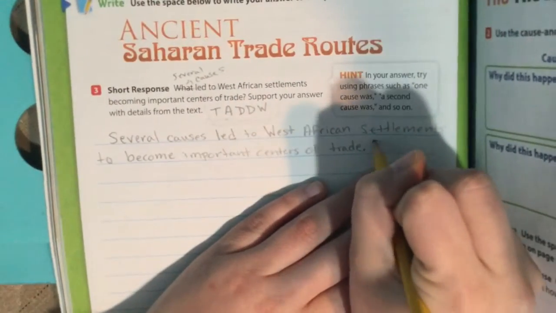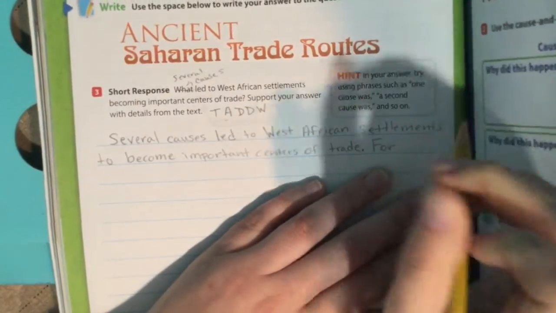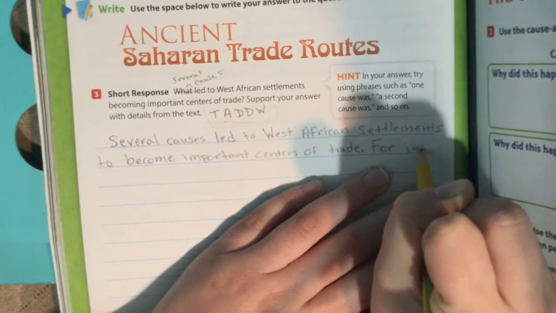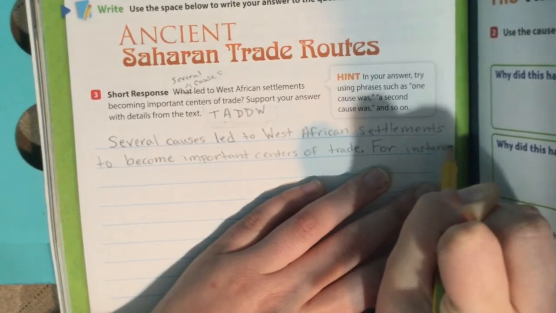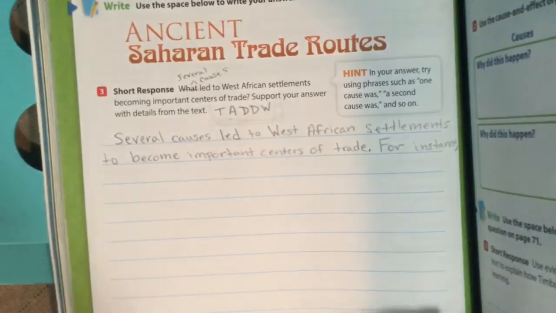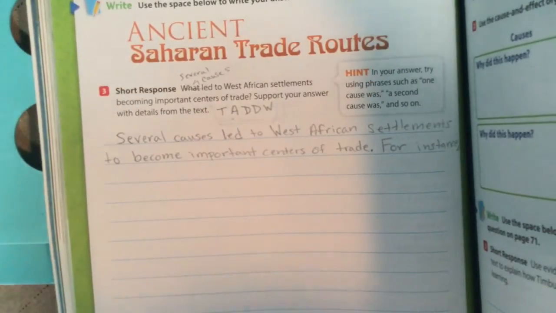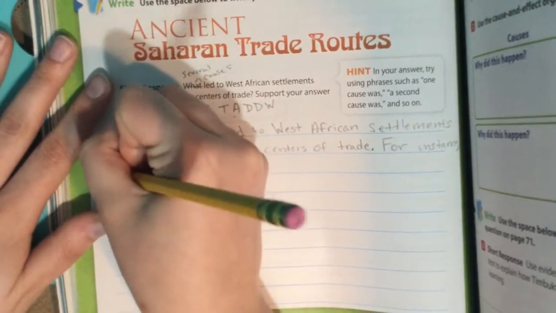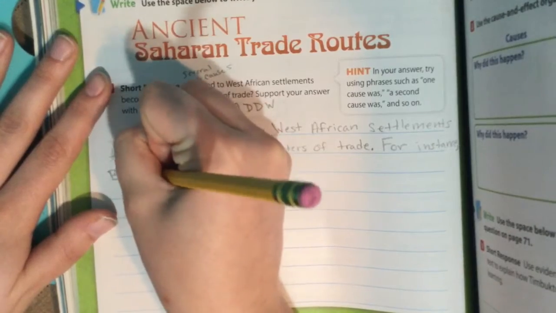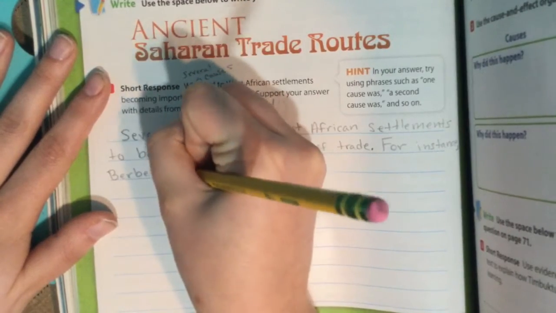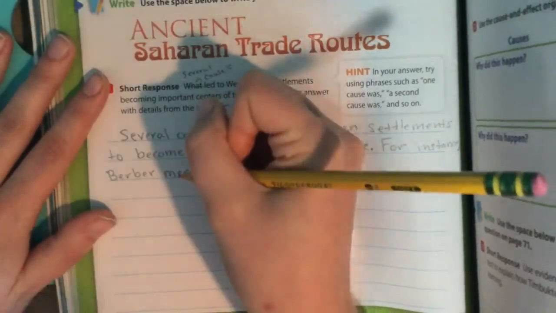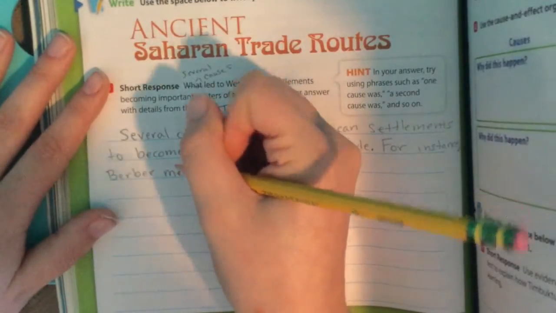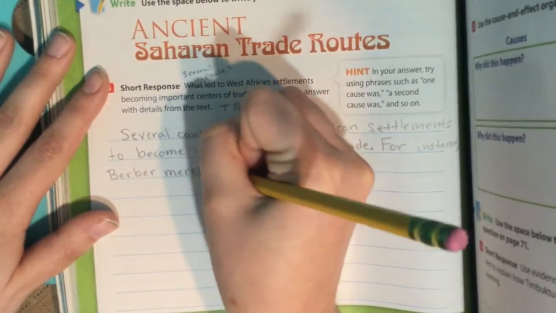So we're going to say, for instance, comma, okay? We had the Berber merchants. What did they do? They set up trade routes.